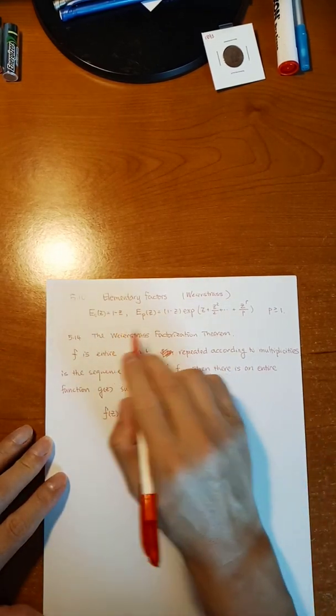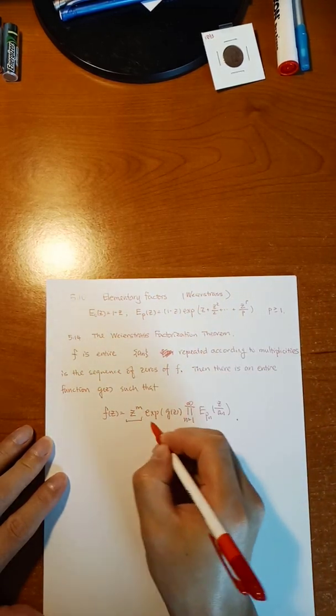So this is the Weierstrass factorization theorem.